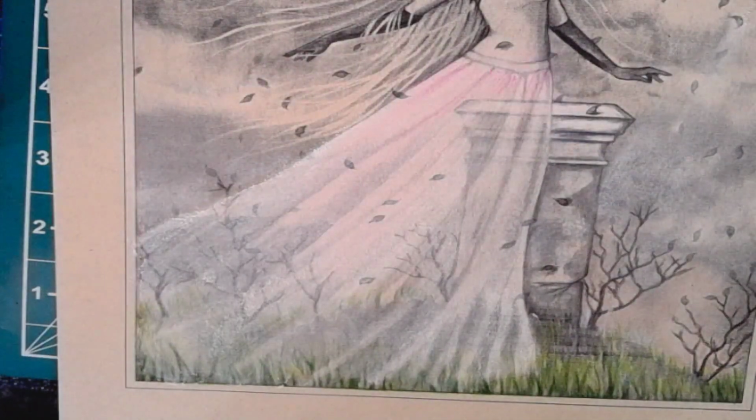Okay. Now we're going to do the top part of her dress. And we're going to do it the same way. I'm going to want to sharpen this. I just have a little hand sharpener here. It's not the best thing to sharpen this with, but it works.